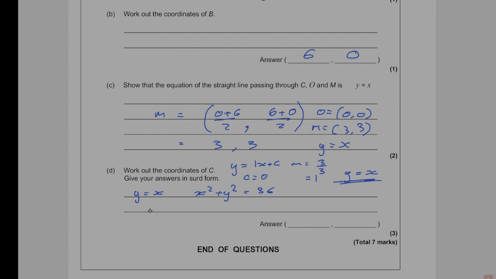Okay, so based on that, y squared equals x squared. So we're actually looking at 2x squared equal to 36. So x squared is going to be equal to 18.